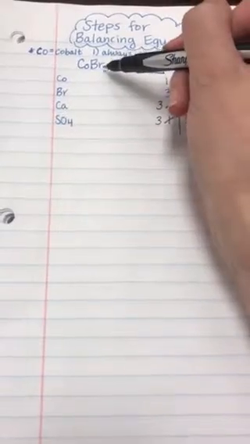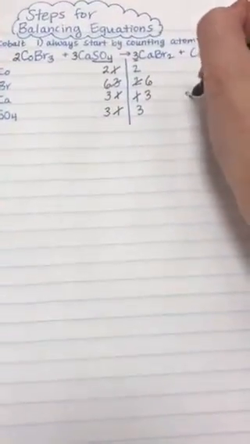So that's okay. I'm just going to try to make it so I have 6 bromines on this side of the equation. So in order to do that, if I already have 3, I have to think, what times 3 is going to give me 6? And that's going to be 2 times 3 is 6. So I'm going to put a 2 here. 2 times 3 is 6 bromines. Now that also impacted my cobalt, so now I have 2 cobalts. So I'm going to go ahead and cross this out. And look at that, I have 2, 2, 6, 6, 3, 3, 3, 3, and I am good and balanced.